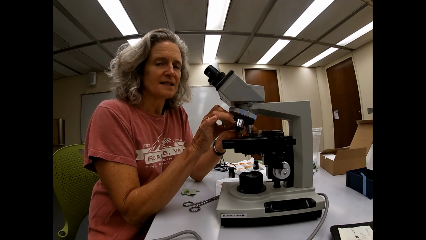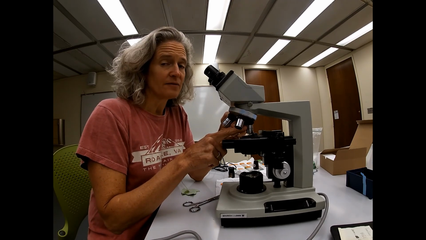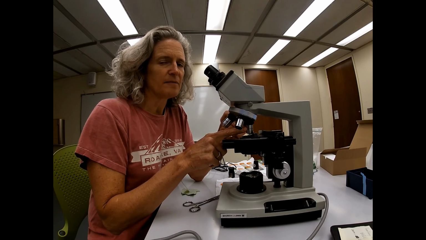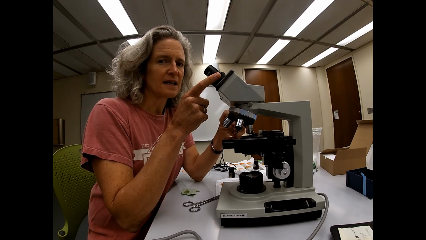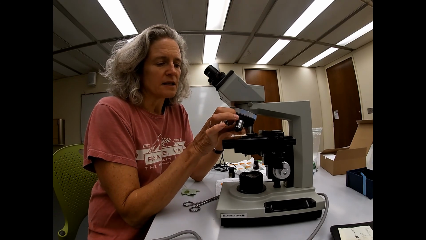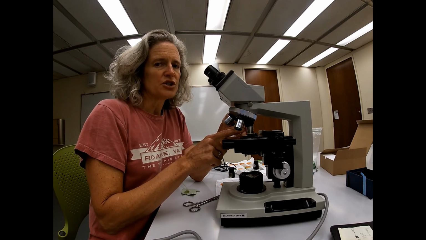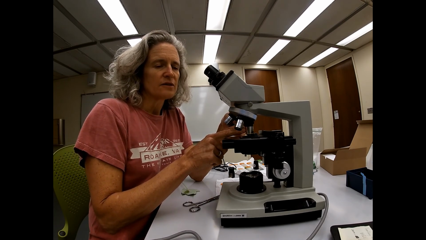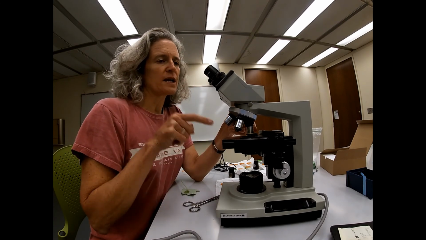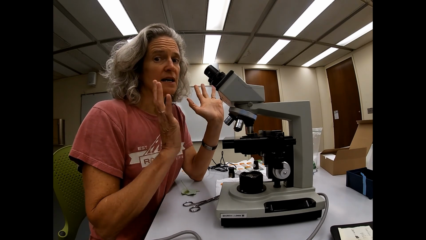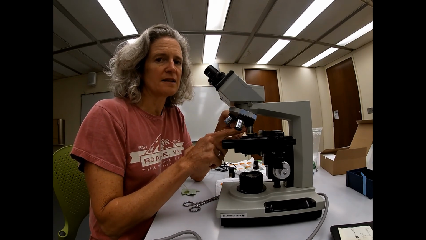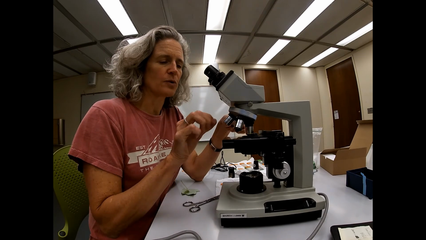If you rotate it to 10x, that's an increase of magnification by 10 and 10 here. So that's 100 times more powerful. And the last one that we will use for our lab is the yellow one, which is 40x. And so 40 and 10 is 400 times. And that's the magnification in the end that you're going to take your data from, okay?